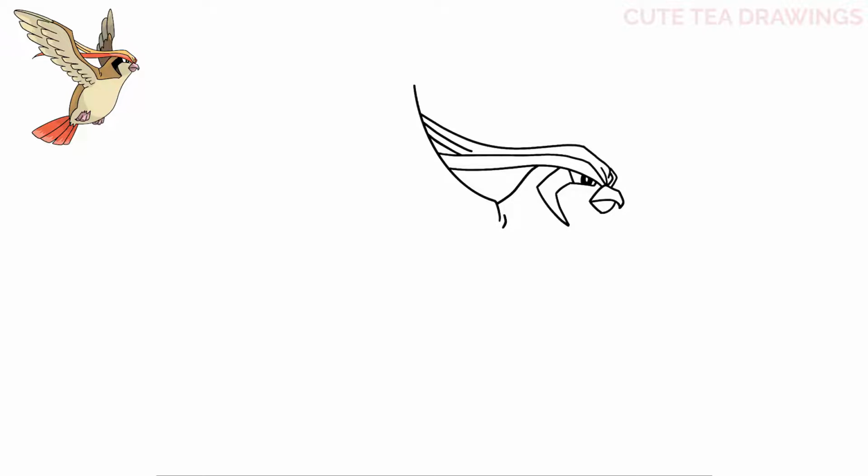Next, from the top, let's draw a curve up. And then a V shape in at the end. Next, let's follow that same curve all the way back down like this. And then from the end, let's curve it in towards the face and then back up.